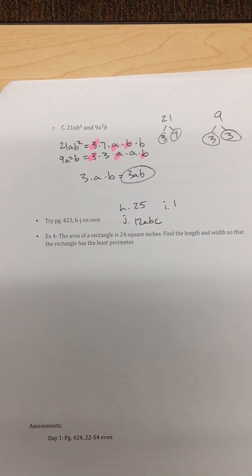Okay, last thing we've got here is a story problem related to factors. What it says here is the area of a rectangle is 24 square inches, and we're supposed to find the length and the width so that the rectangle has the least perimeter. Okay, so let's talk about what area and perimeter mean.